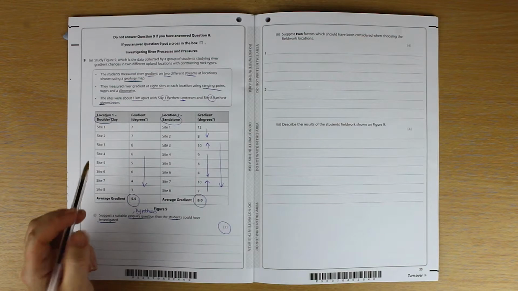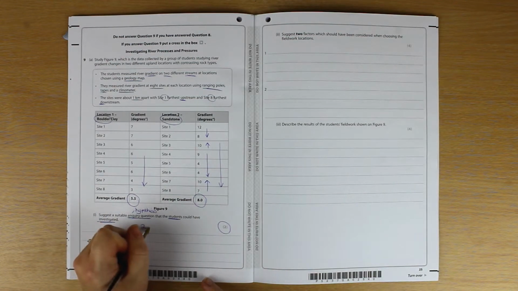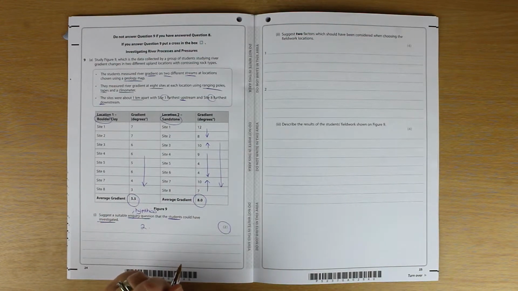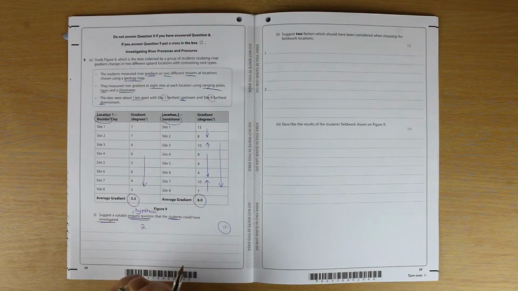I could perhaps talk about how gradient decreased with distance downstream, but I've got to try and connect 2 things together. Okay, just saying gradient decreased is not actually an inquiry question. It decreases with what? What 2 things are you trying to connect together? Inquiry question is just a very fancy way of saying come up with a hypothesis.